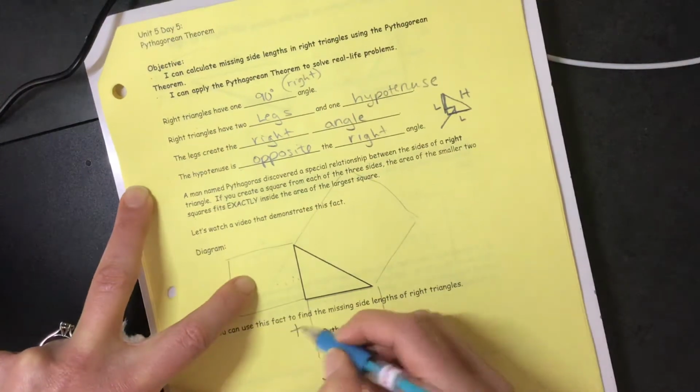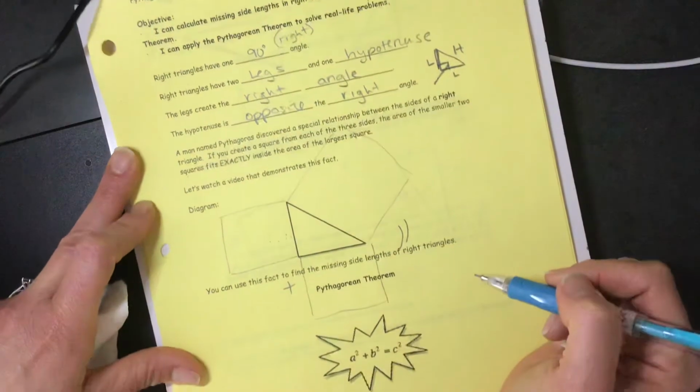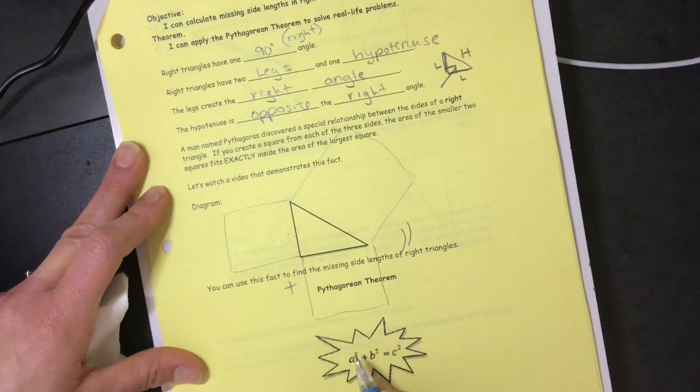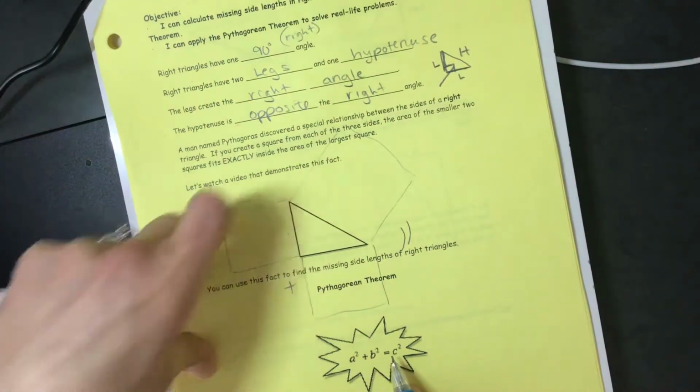So when you add these two together, they equal that one right there. And this is how he came up with the Pythagorean theorem: a squared plus b squared is equal to c squared.